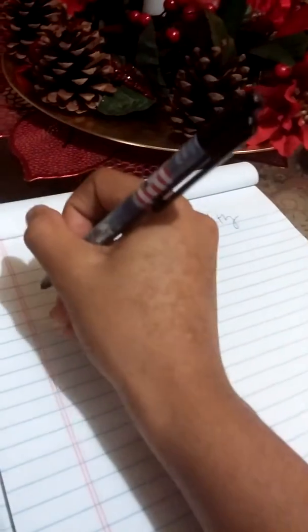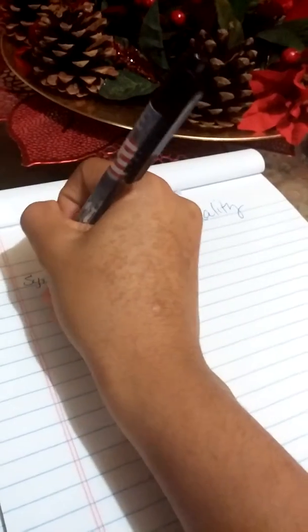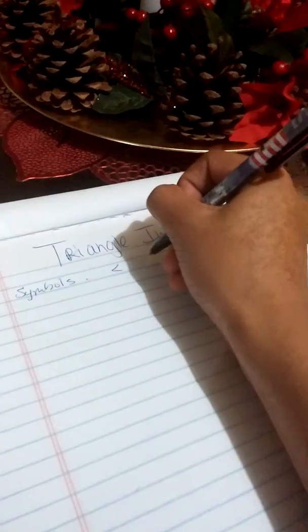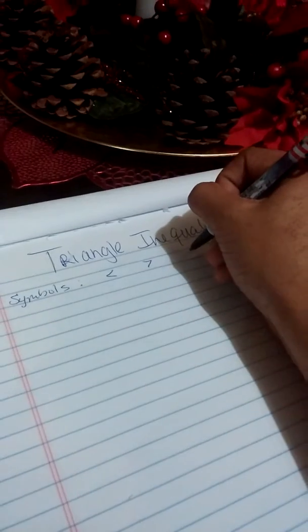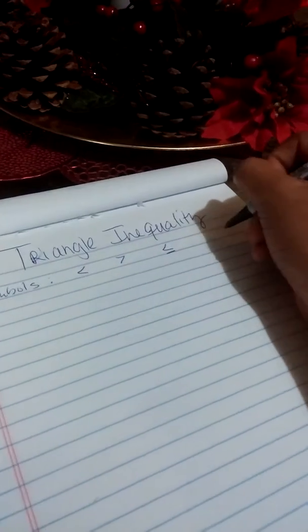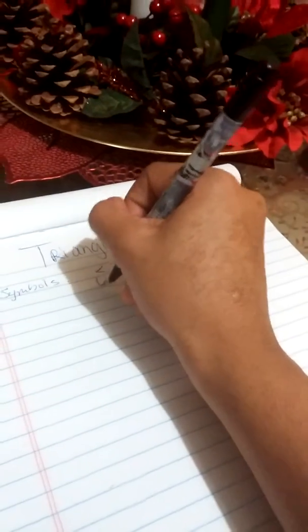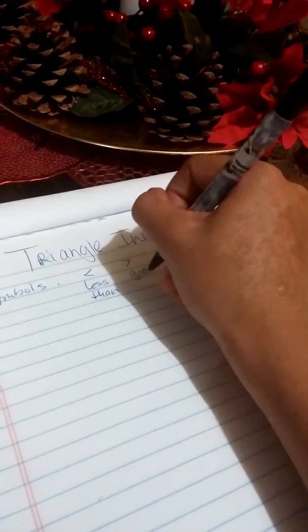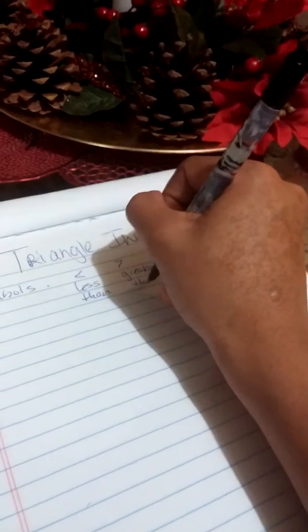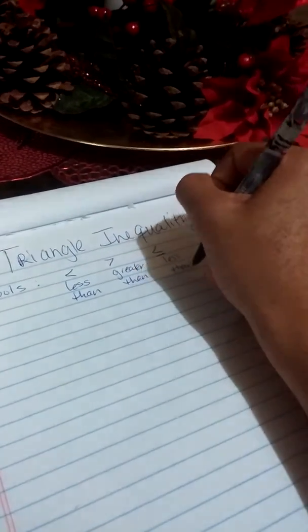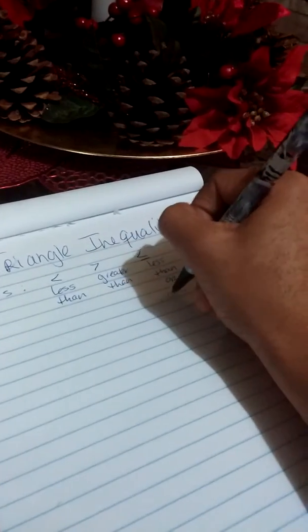Okay, first thing we need to get out of the way is the symbols for inequality. So we have this symbol, this symbol, this symbol with an underline, and this symbol with an underline. Okay, so that first symbol is less than. The second one is greater than. This one is less than or equal to.